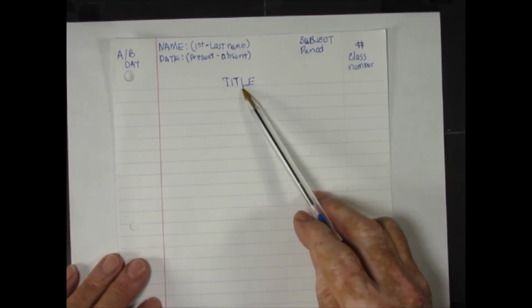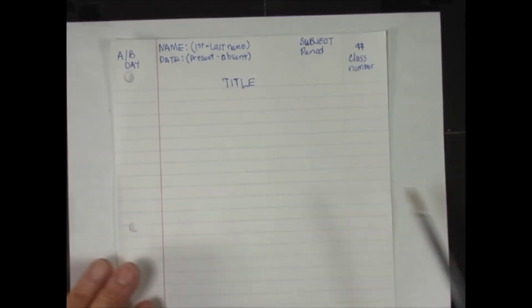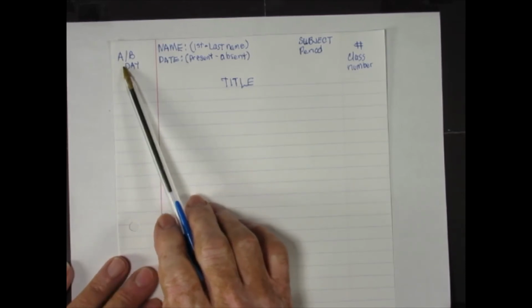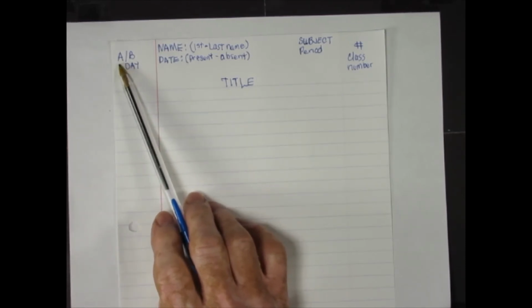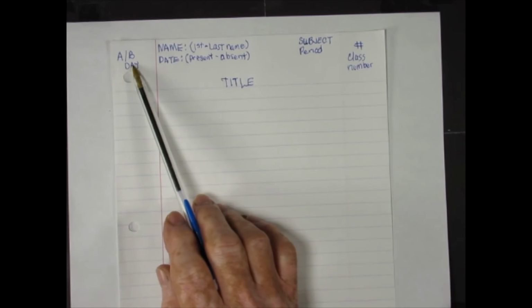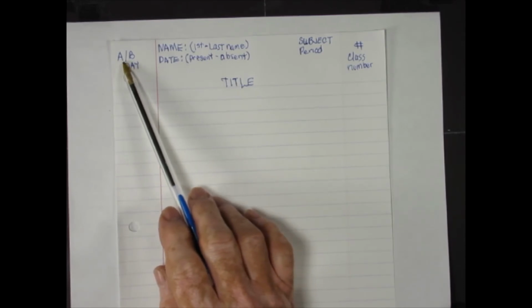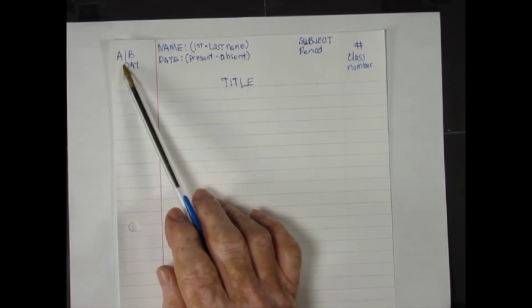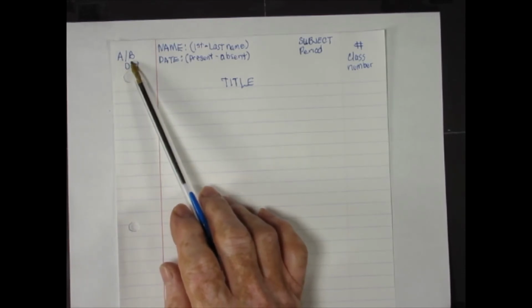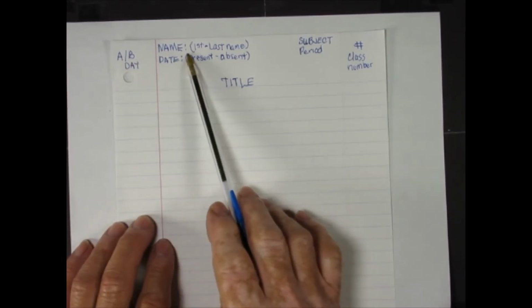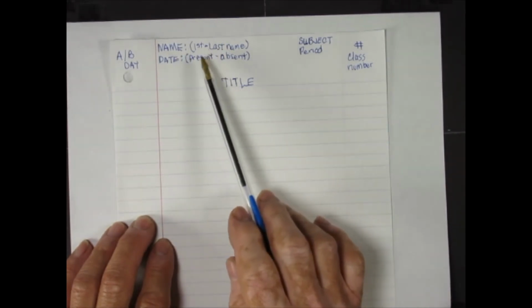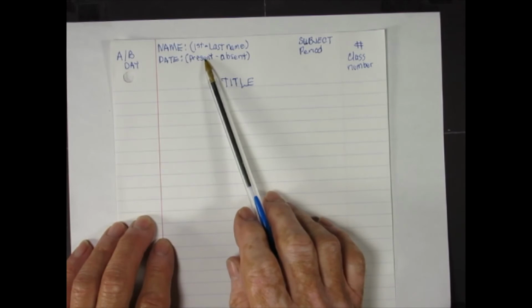So just to summarize, if you have block scheduling, like in my case, I had A day on Monday, B day on Tuesday, and we had about 5 classes per day. In my case, I had 32 to 35 kids a class. And then we would write our name, first and last name, the date the assignment was given.